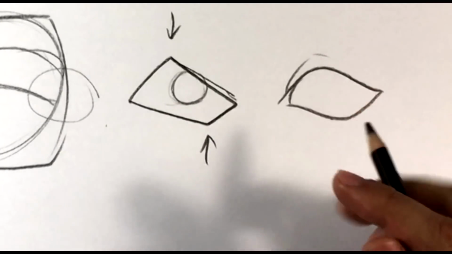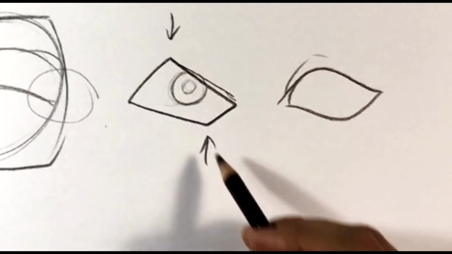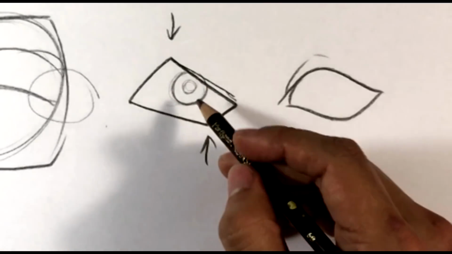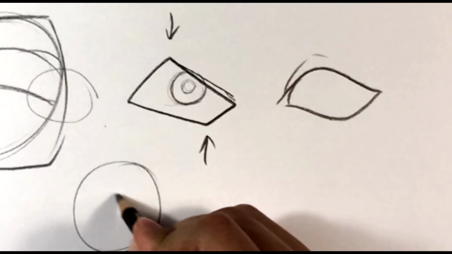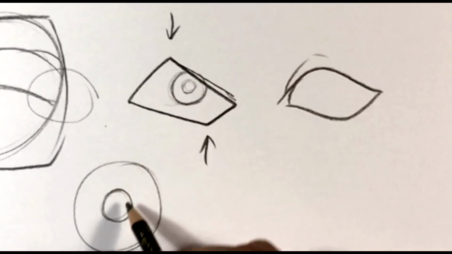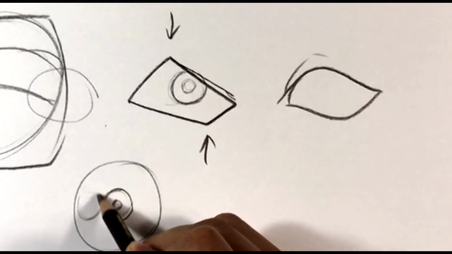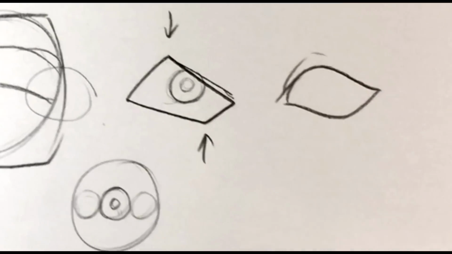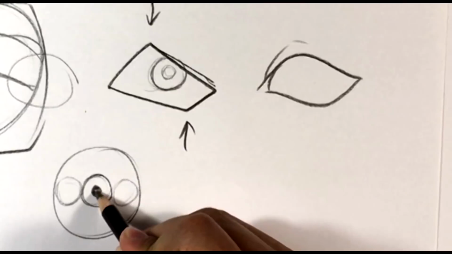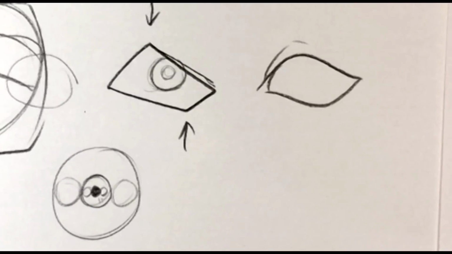And one last thing I'll give. If you're talking about how big to make the color, the iris and the pupil, as opposed to the sclera, which is the white part, imagine the eyeball in the eye socket there, and let's just say that's the iris with the color in it. It can fit about three across. That's a very general approximation. And then the same thing goes for the pupil inside that, the black part. You can fit almost three of those across the iris itself.